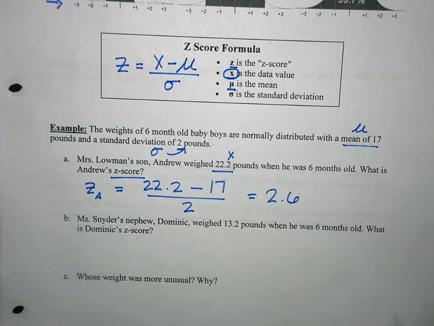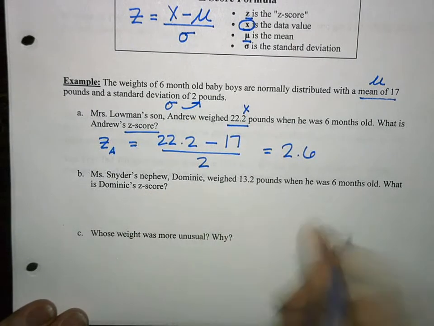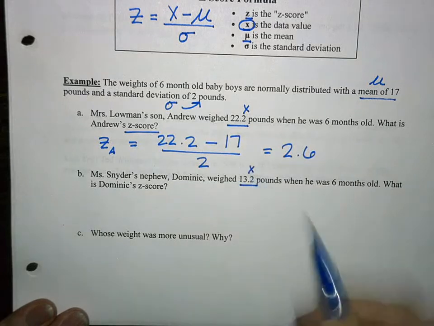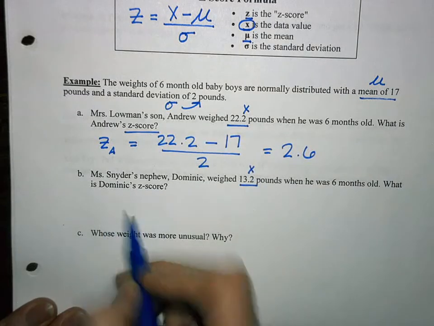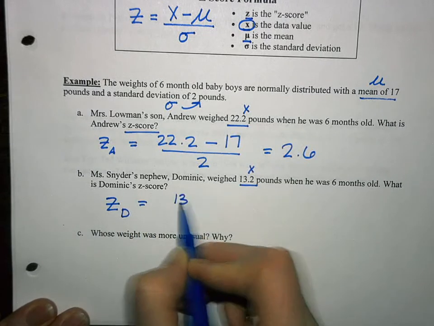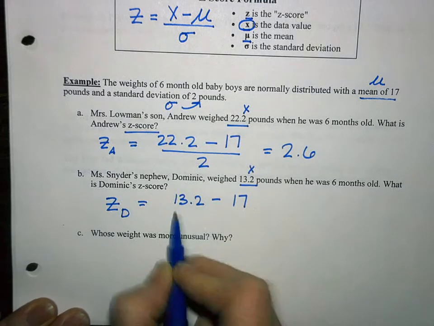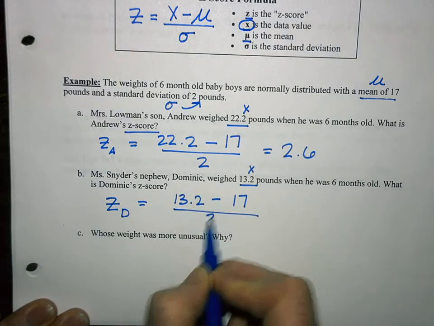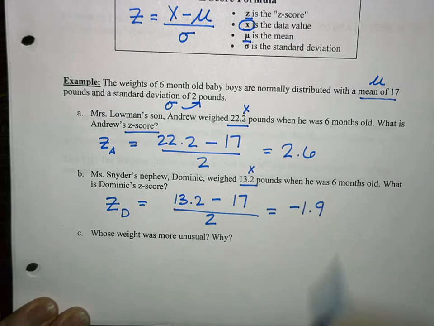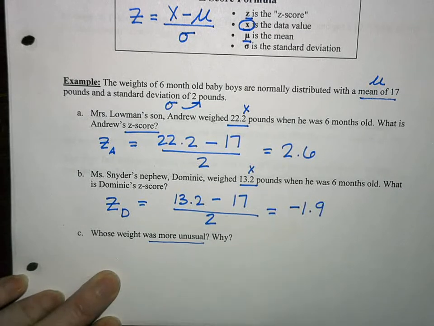So that's Andrew's z-score. So Miss Snyder's nephew, Dominic, weighed 13.2 pounds. That's his X when he was 6 months old. What is Dominic's z-score? So the z-score for Dominic equals 13.2 minus the average, so he's below average, divided by the standard deviation. And when we work that out on the calculator, we get a score of negative 1.9.